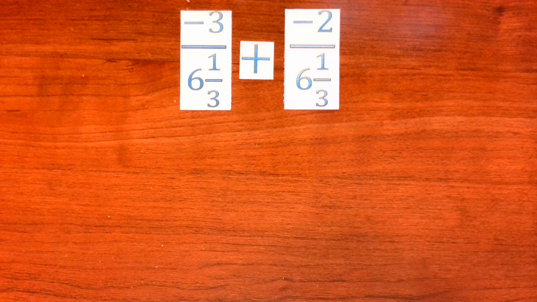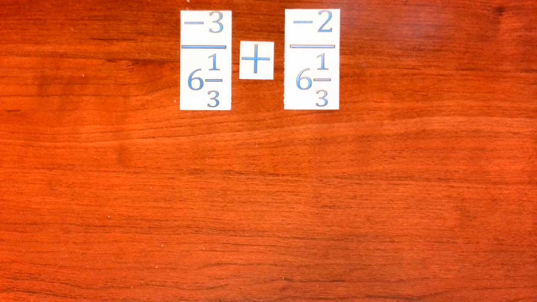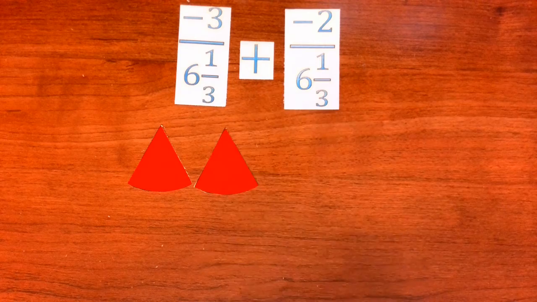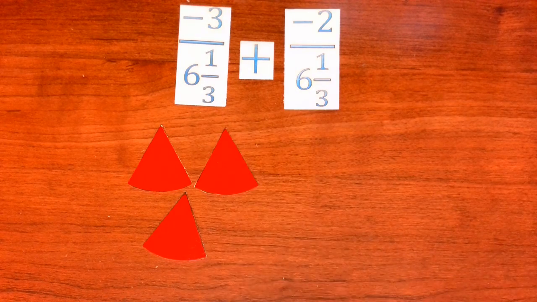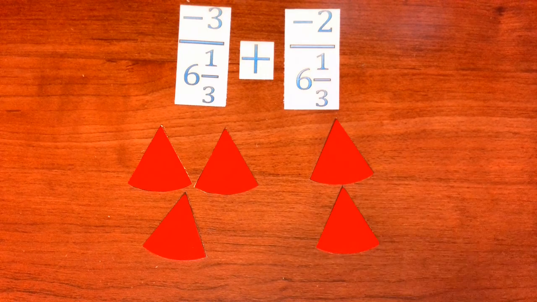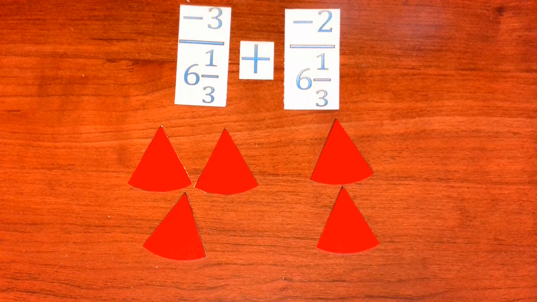Let's now actually solve this problem of negative 3 over 6 1/3 plus negative 2 over 6 1/3. First of all, let's get negative 3 over 6 1/3. Negative 1 over 6 1/3. Negative 2 over 6 1/3. And negative 3 over 6 1/3. To note, in this case, red represents negative. Now, let's get negative 2 over 6 1/3 more. Negative 1 over 6 1/3. Negative 2 over 6 1/3.